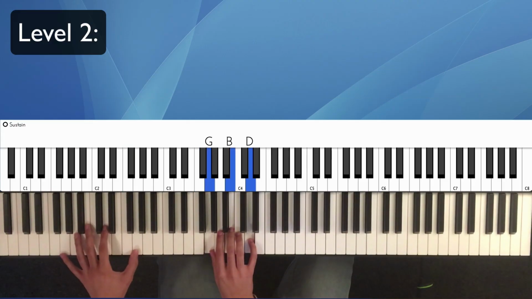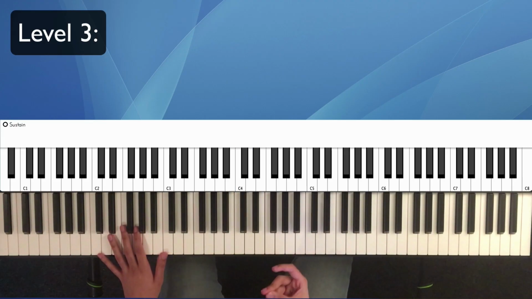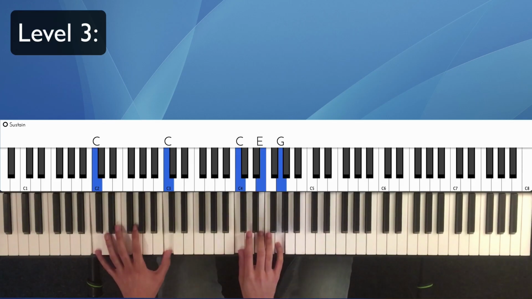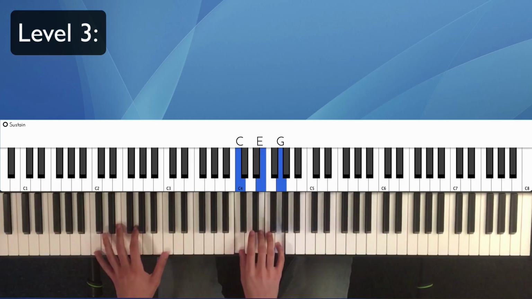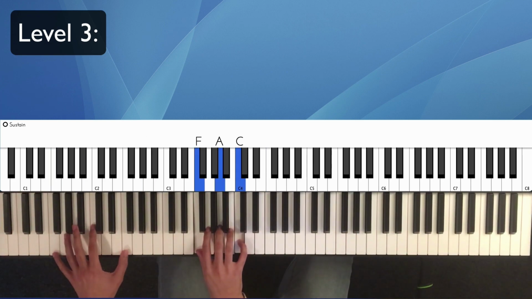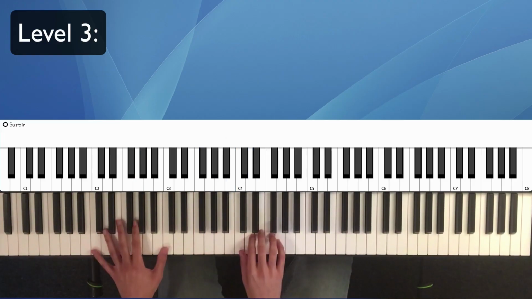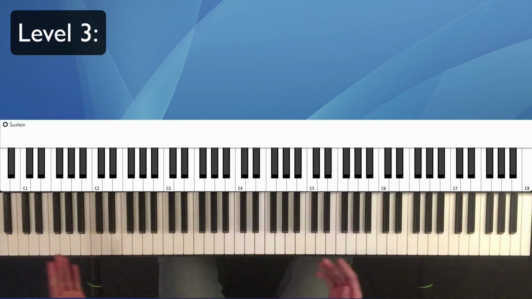Once you're comfortable with that, here is level 3. 1, 2, 3, 4. 1, 2, 3, 4. And you can go as long as you want.